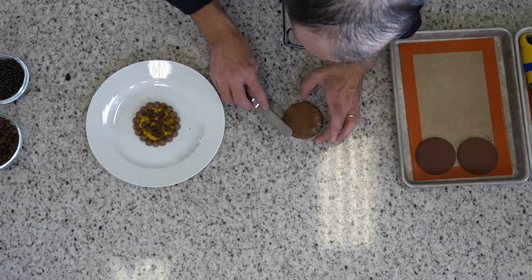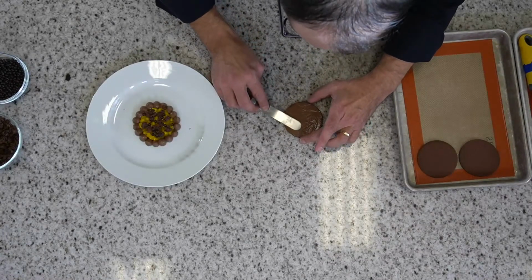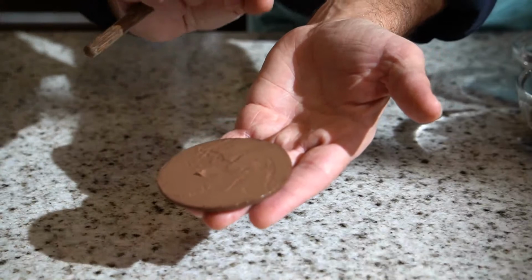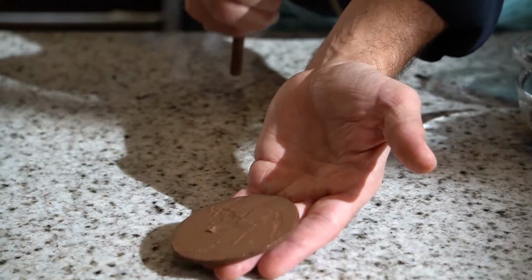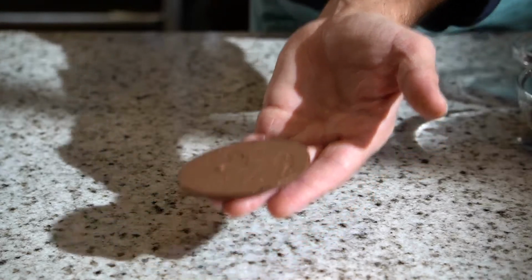Just to do my decoration in a few seconds, like that. Very, very thin layer. Why do I put a thin layer? It's just to stick my cocoa chocolate shavings. Okay.